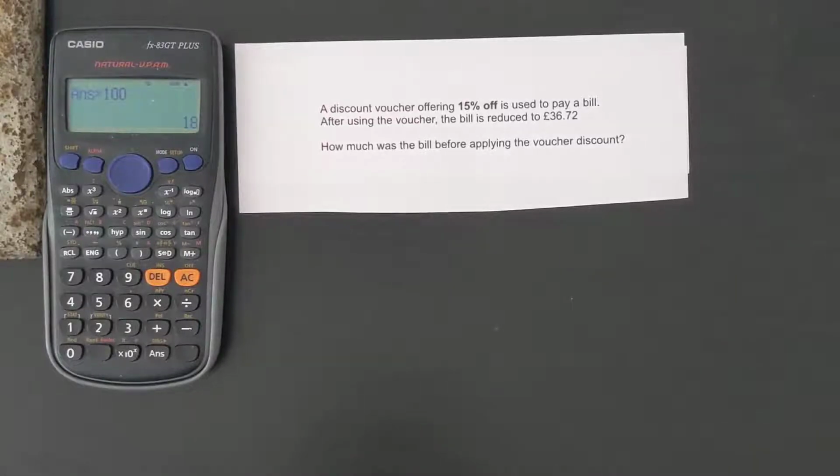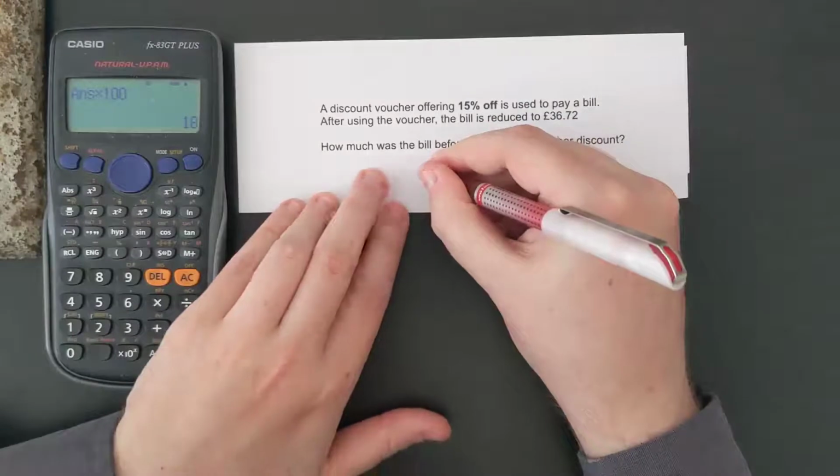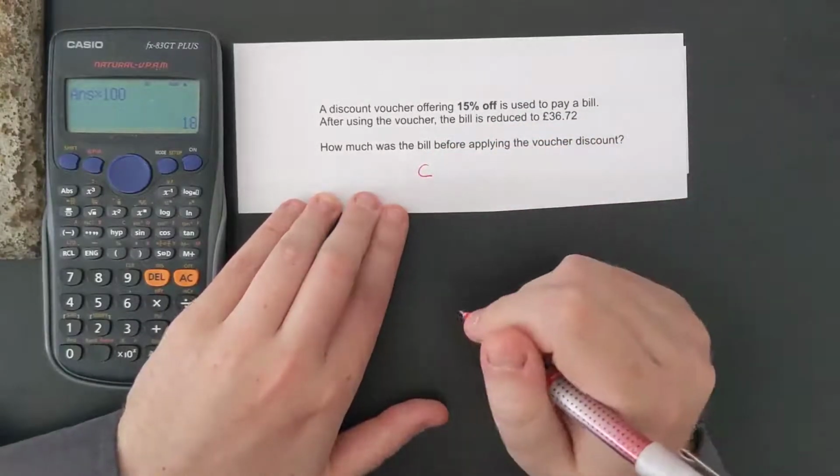On to the next three questions. A discount voucher offering 15% off is used to pay a bill. After using the voucher, the bill is reduced to £36.72. How much was the bill before applying the voucher discount? So let's call that amount C for cost, or whatever you want to call it really.